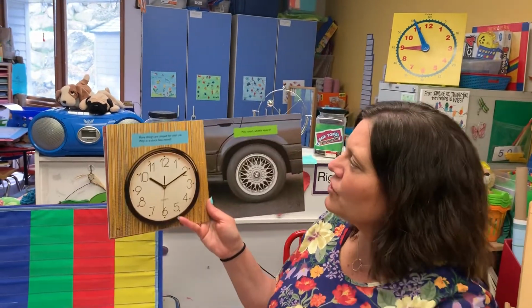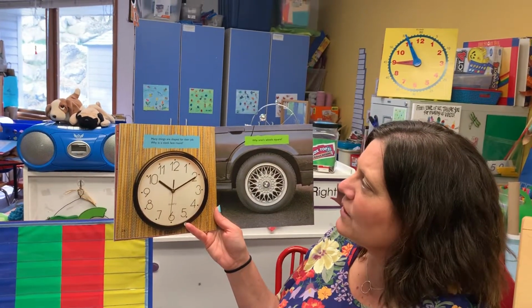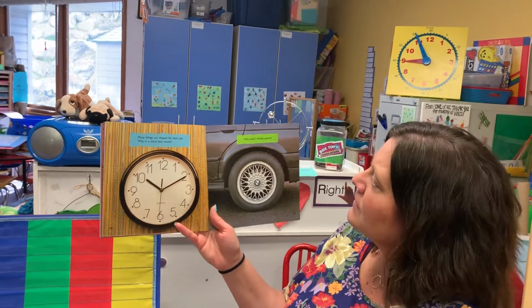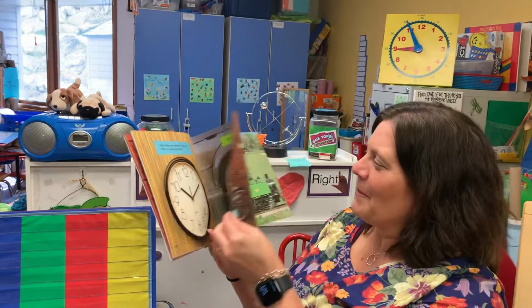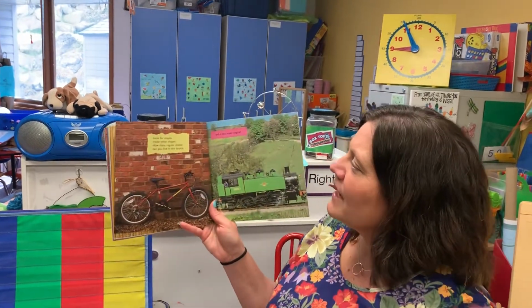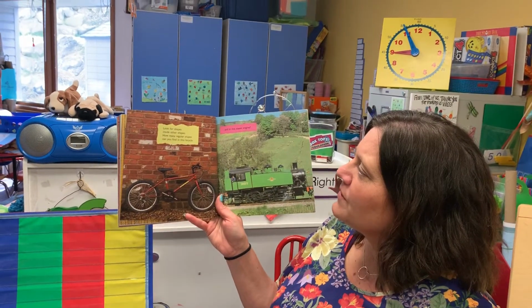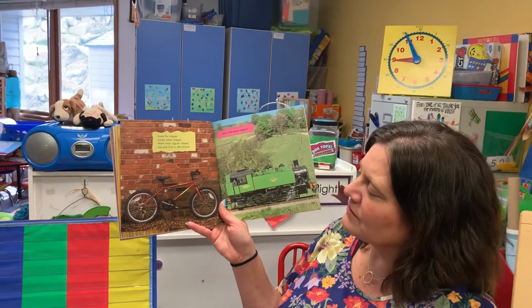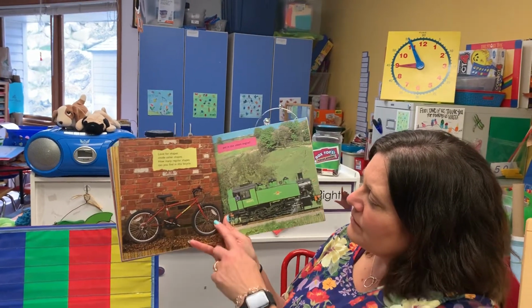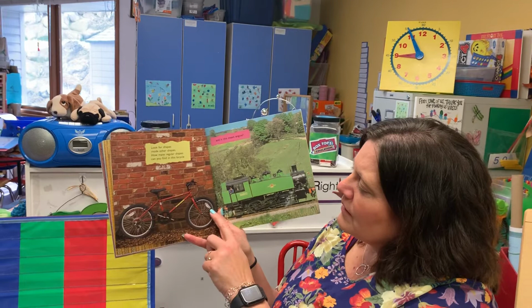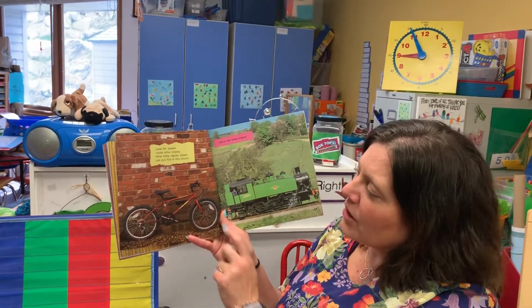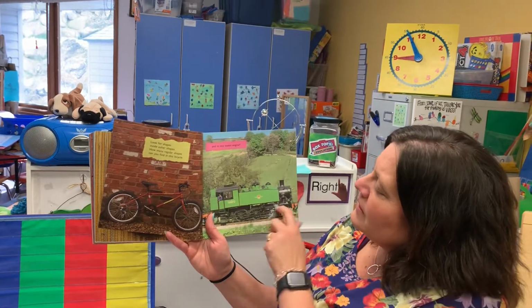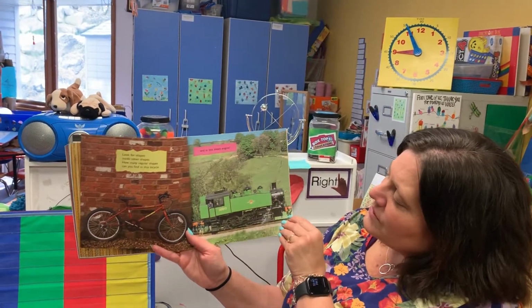Many things are shaped for their job. Why is a clock face round? Why aren't wheels square? Look for shapes inside other shapes. How many regular shapes can you find in this bicycle? I see rectangles. I see, let's see, this how many sides? 1, 2, 3, so 5. A pentagon, a very long pentagon. And in this steam engine, what other shapes do you see?